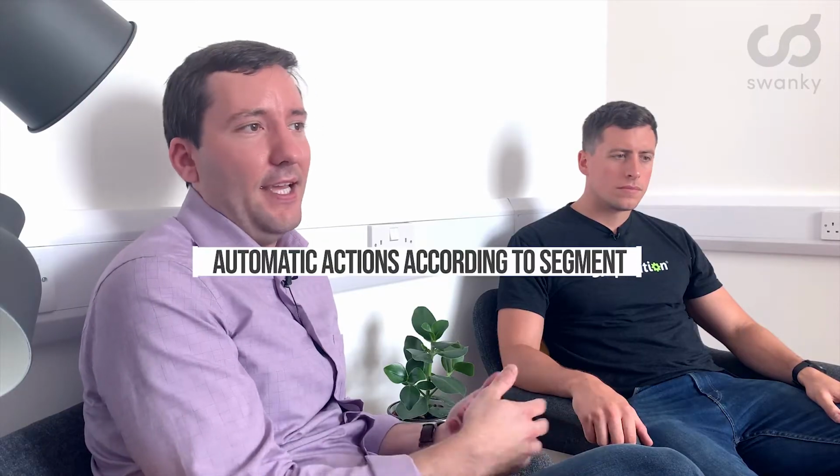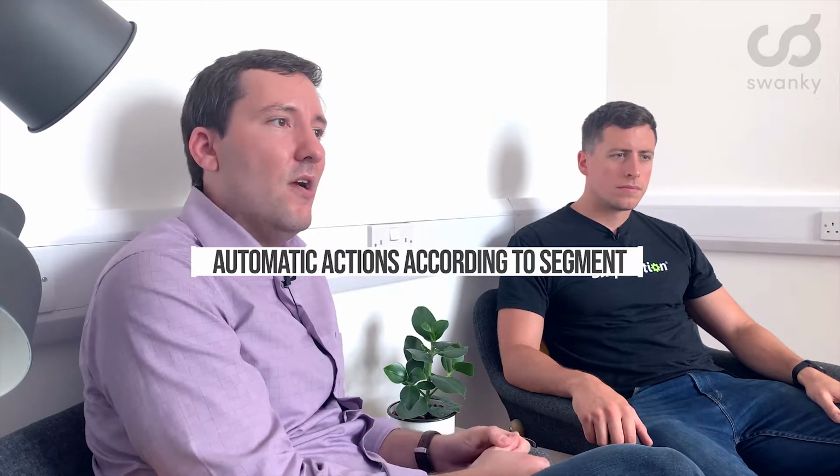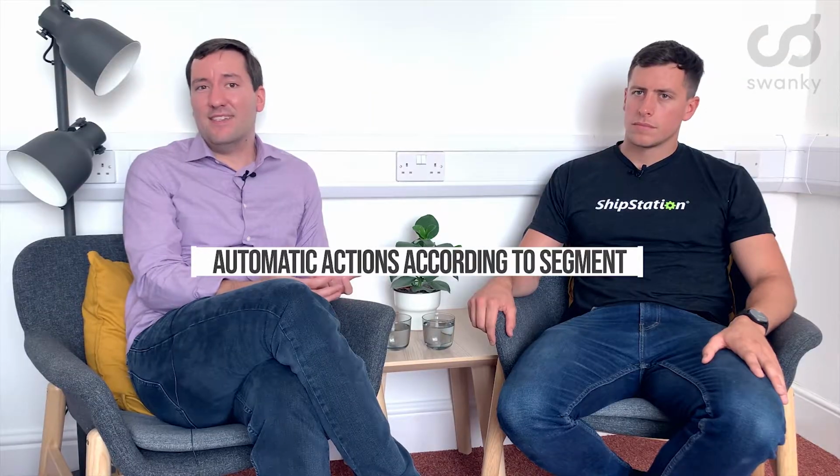The idea is that ShipStation can put those in different buckets or different segmentation options, and then take actions like picking a carrier that is relevant to a particular geo, or putting an order on hold if it has a high fraud score, for example. We've created this engine that allows our merchants to decide how they want to treat those orders and fulfill them in a timely manner.